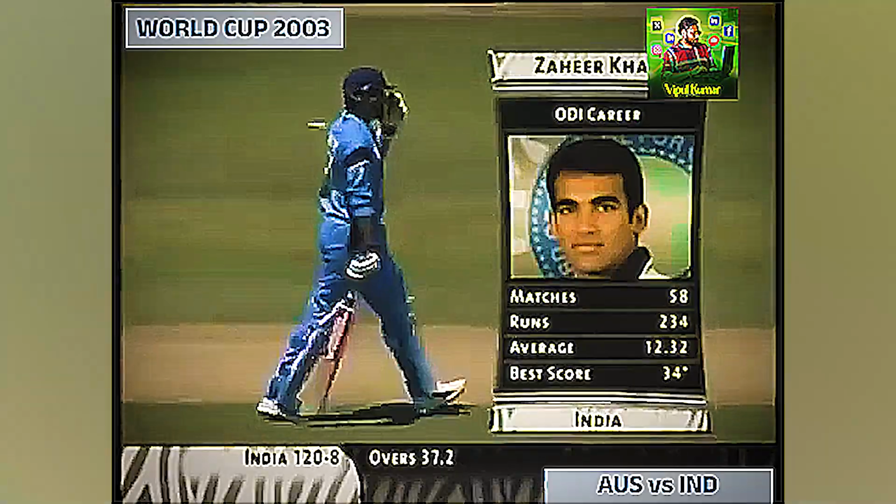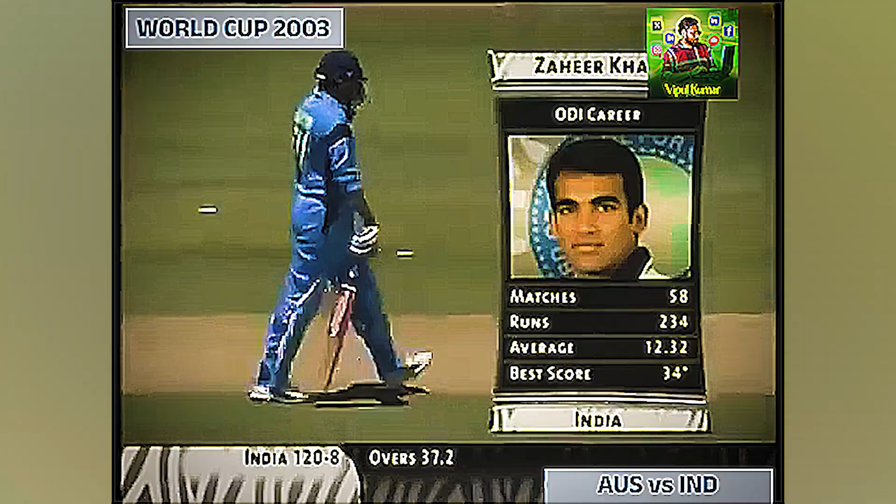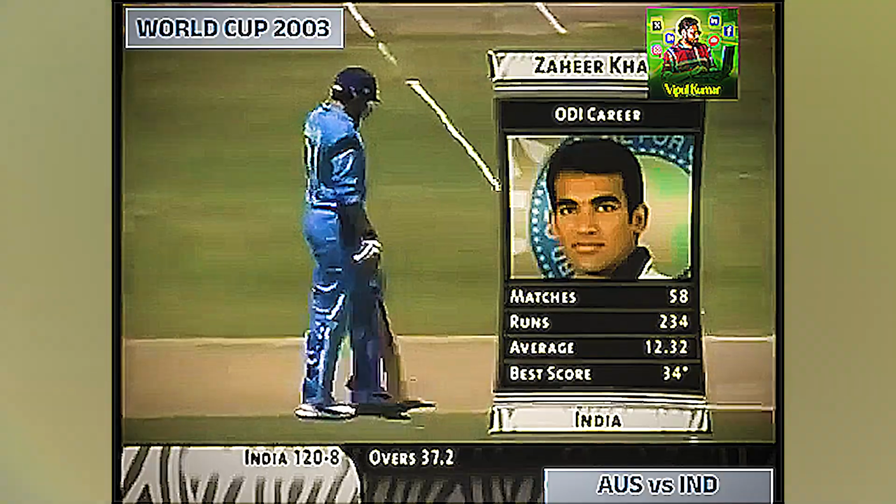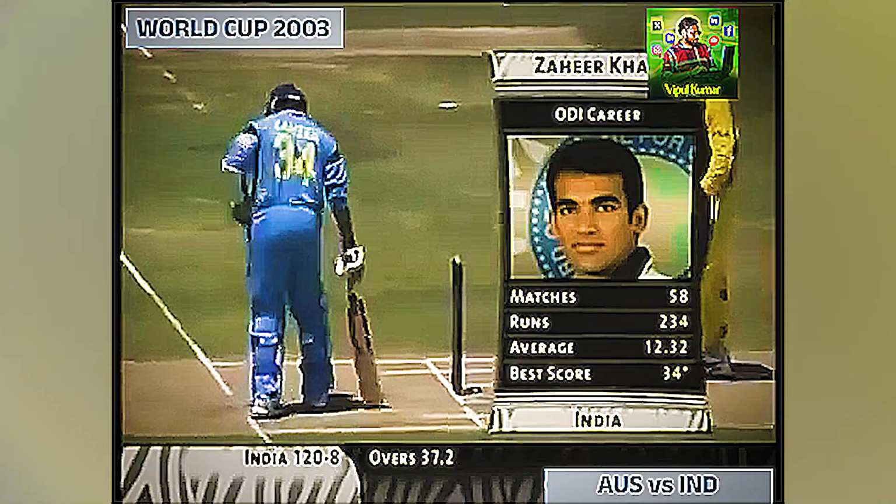Zahir Khan is the new batsman. High score of 34 not out. He replaces Harbhajan Singh.